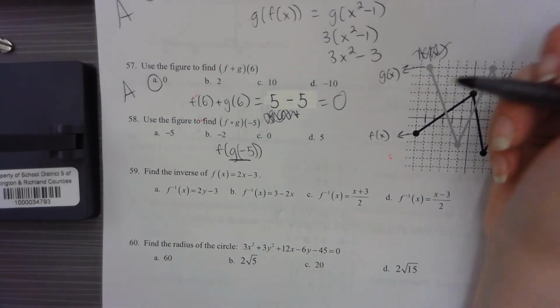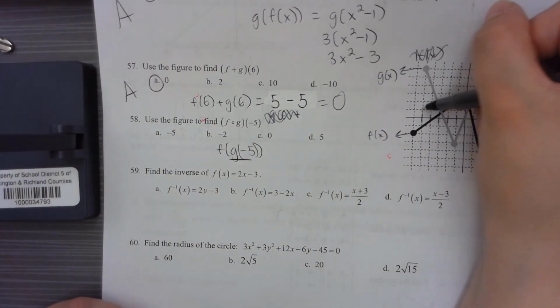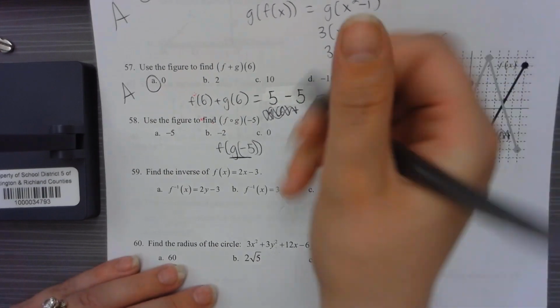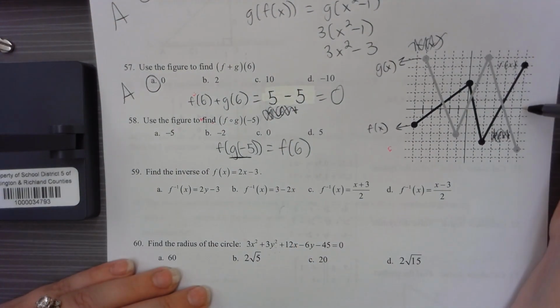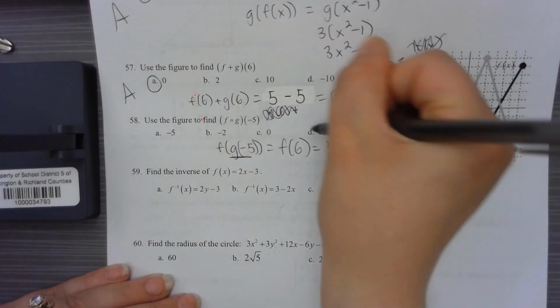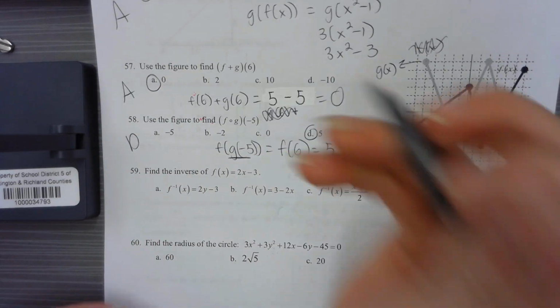So this one, if I'm finding g of negative 5, that's going to be up here. 1, 2, 3, 4, 5, 6. So it's actually going to be 6. So I'm finding f of 6. So f of 6 is going to be 1, 2, 3, 4, 5. So this one is going to be D.